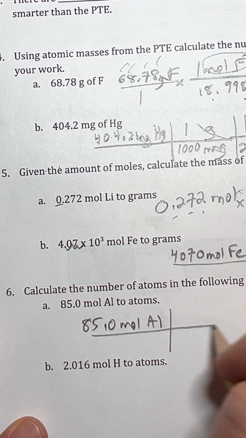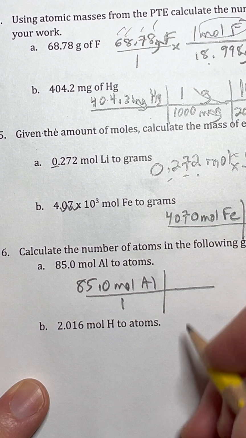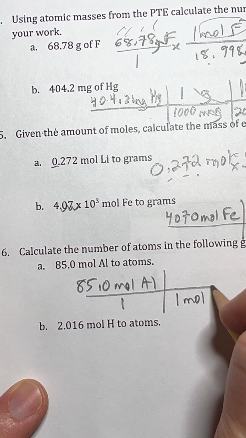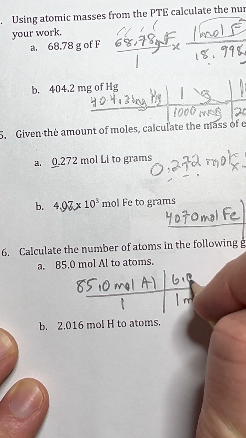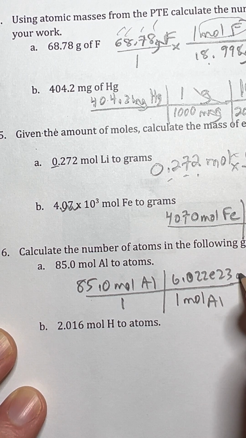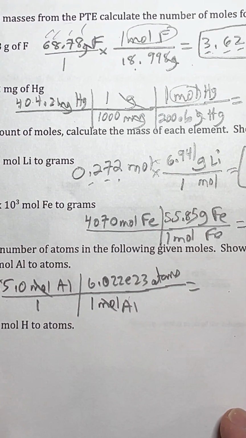I'll do railroad tracks. Again, the number in the bottom of that is 1. You don't have to write that in there. And we got to get rid of moles. The number next to moles so far has always been 1. So 1 mole of aluminum has Avogadro's number worth of atoms. So we're going to cross that out, like crossing things out you don't like in your refrigerator. Cross cancel them. Get rid of that smell.